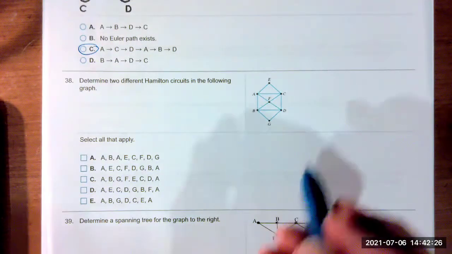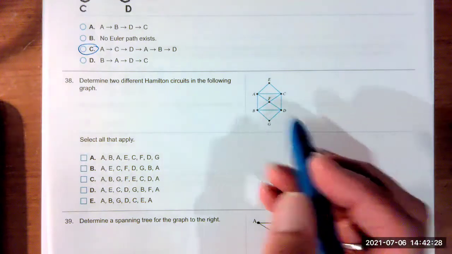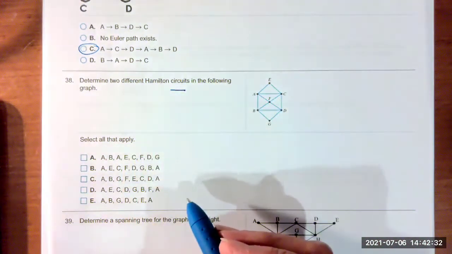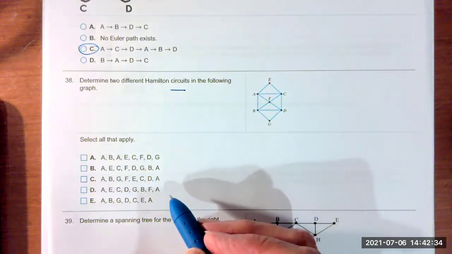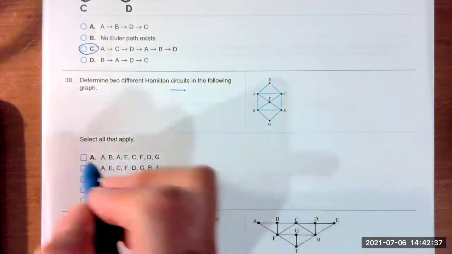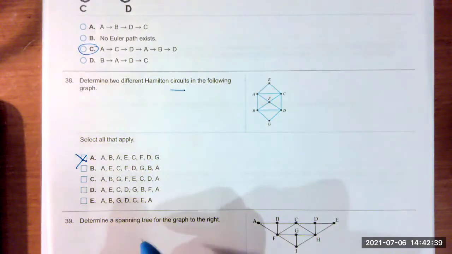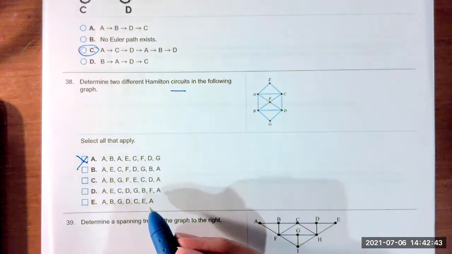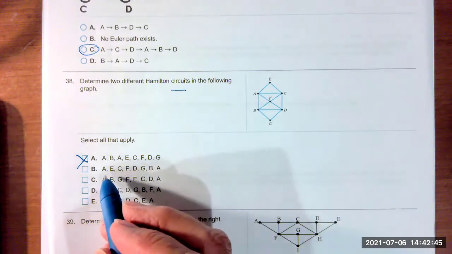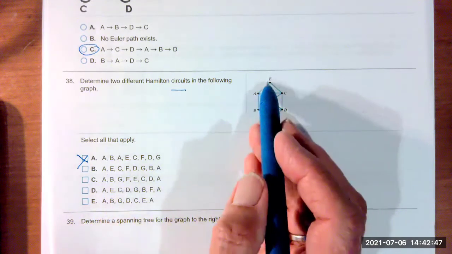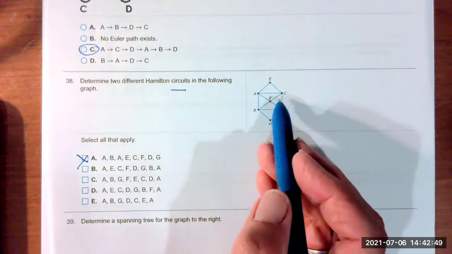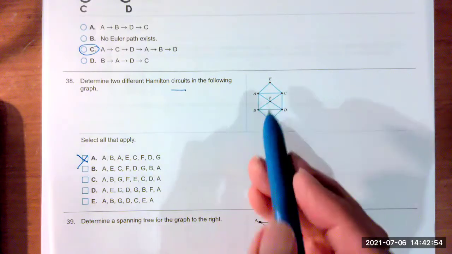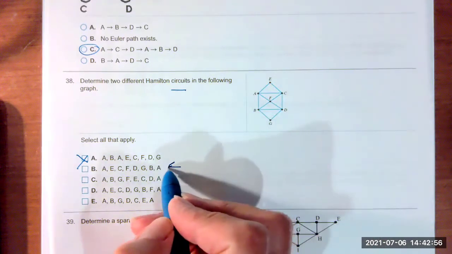And Hamilton, remember, goes through each vertex one time. And we want 2 different ones here. And these are going to be circuits. So the first thing I would look and see if I can eliminate, because remember, a circuit has to start and end at the same vertex. So I can eliminate this one. And all the other ones look like possibilities. So let's take a look. So we've got B. Let's see if B works. So we go A, E, C, F, D, G, B, A. That looks pretty good. I'm going to put a little arrow there.